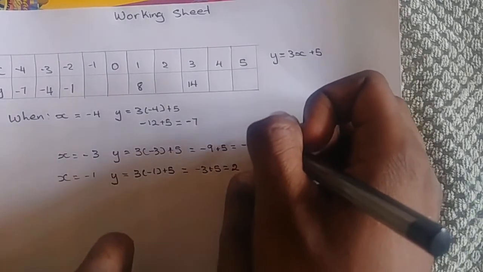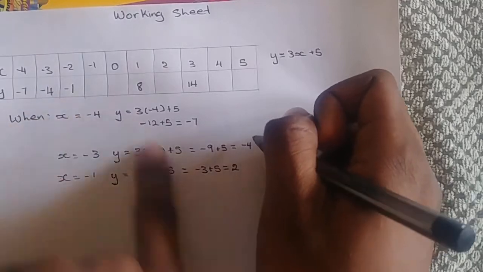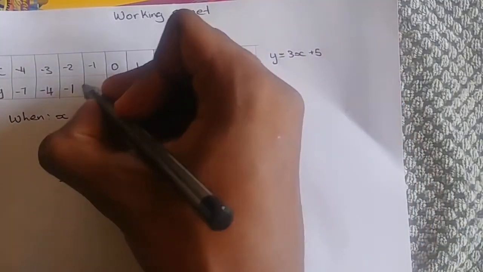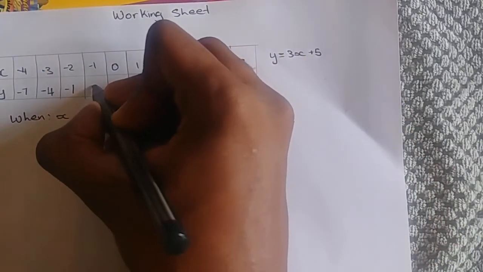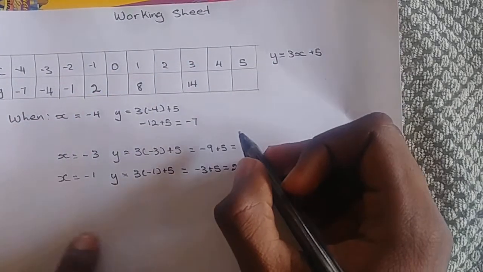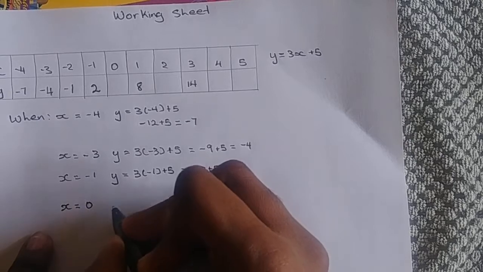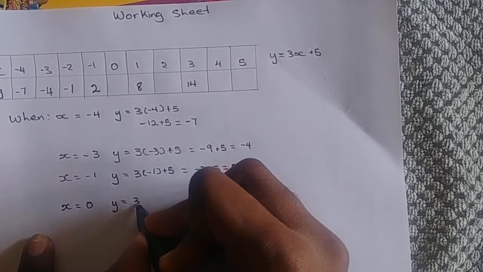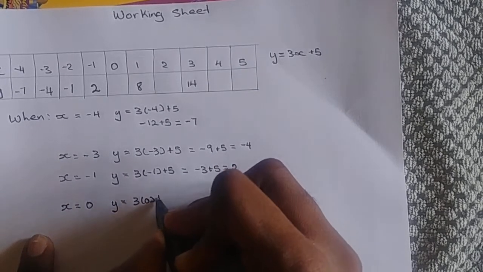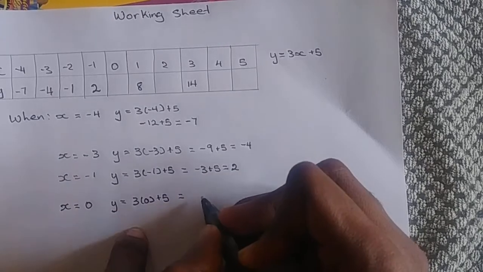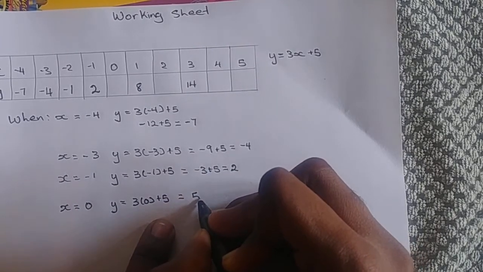Okay, so -1 gives us 2, right? Let's do for 0. When x is equal to 0, y is equal to 3 by 0 plus 5. 3 zeros are 0. 0 plus 5 is 5.